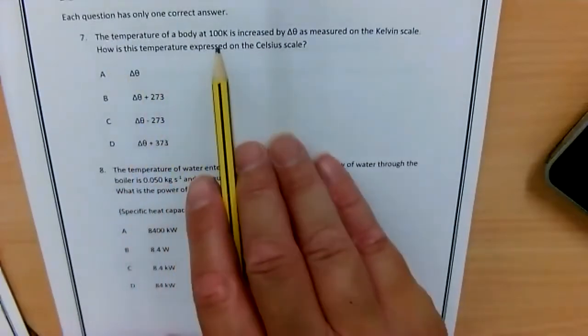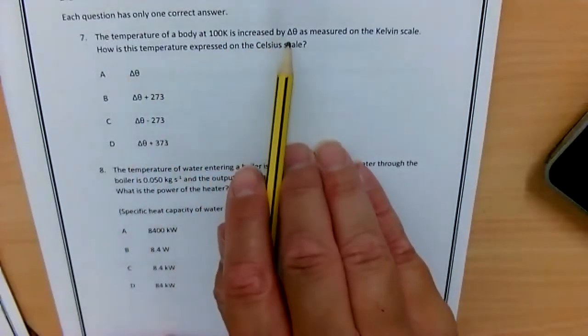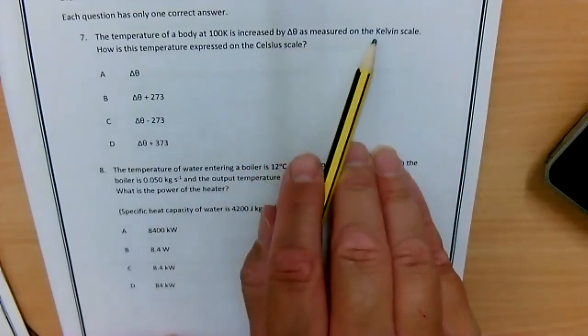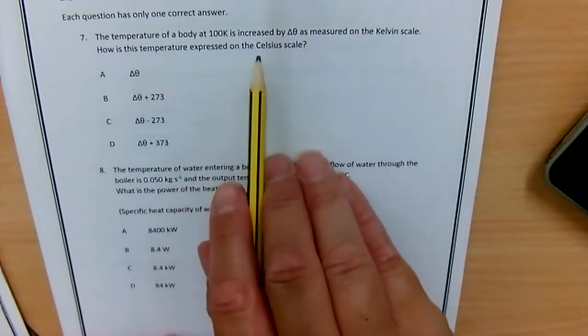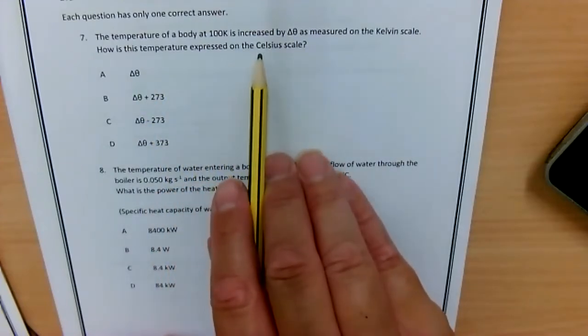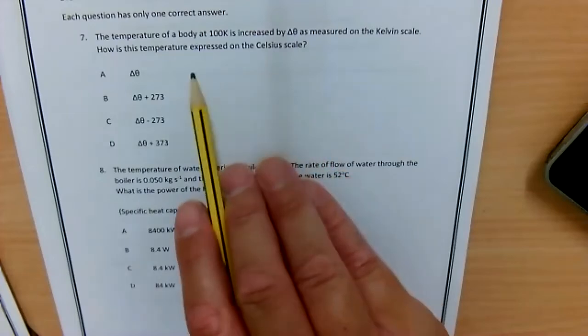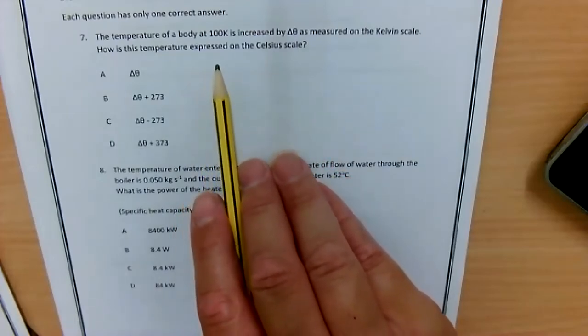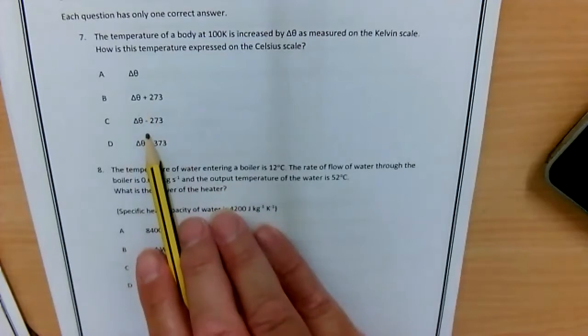The temperature of a body is 100 Kelvin, and is increased by delta theta as measured on the Kelvin scale. How is this temperature expressed on the Celsius scale? Sir, what is different between B and C? Here that's plus, that's minus.